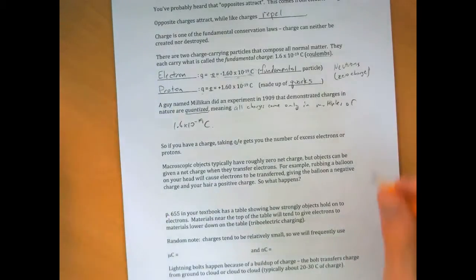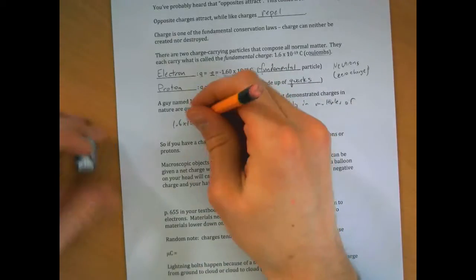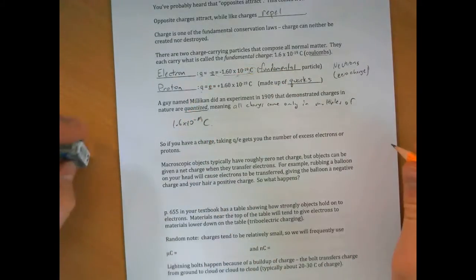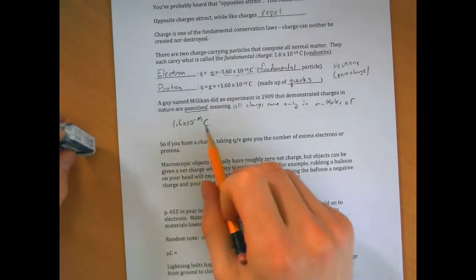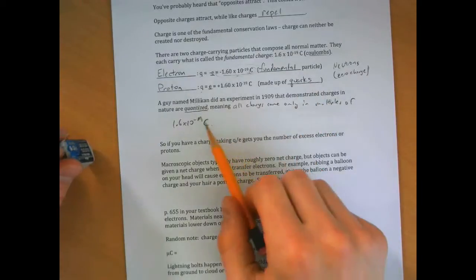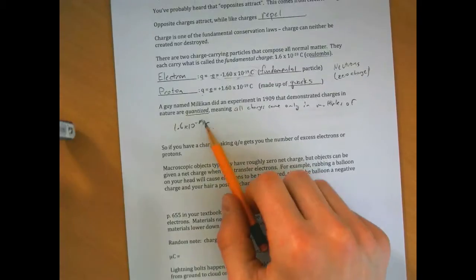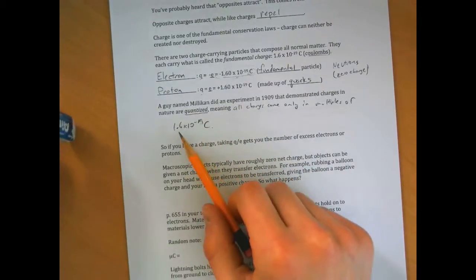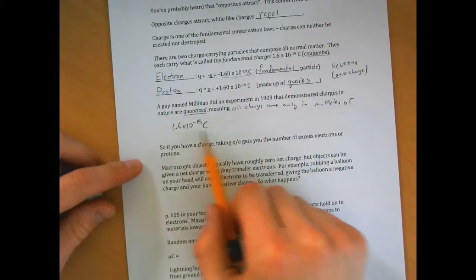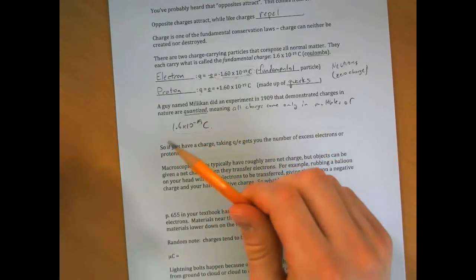For a while, even after charge was discovered, we didn't realize that, because you can only measure charges that are bigger, that could be observed at the time. If you get something that's a charge on the order of, say, 10 to the minus 6th, then you wouldn't notice that it's in these discrete quantities of 1.6 times 10 to the minus 19th. It would just look like it's a continuous pile of charge.